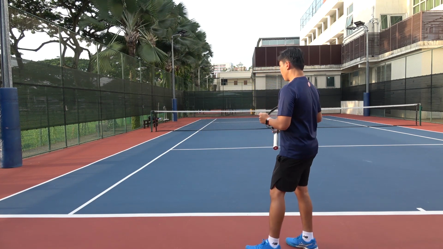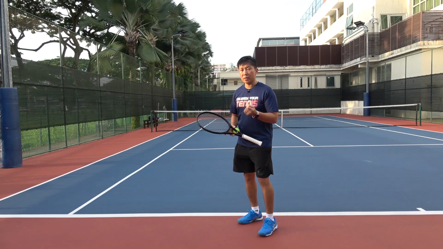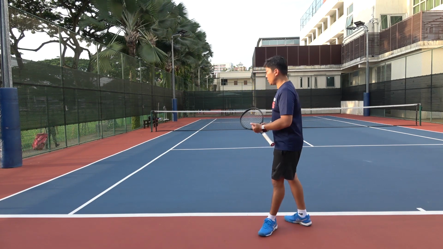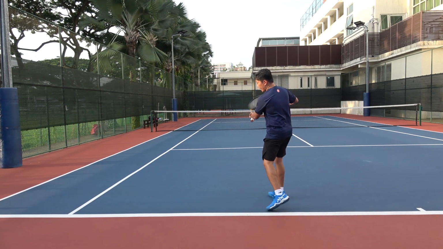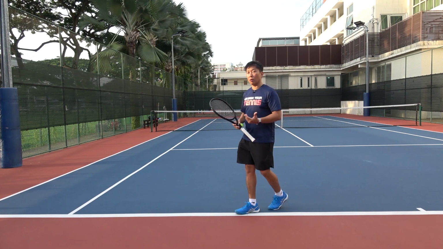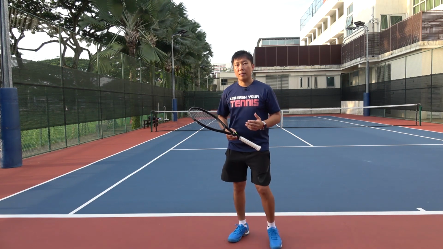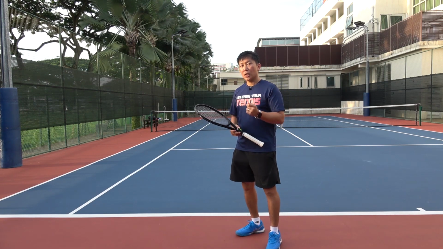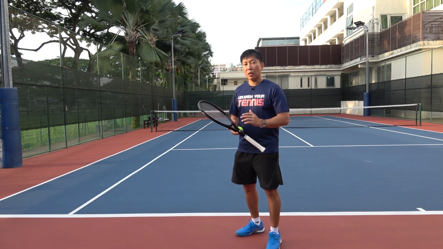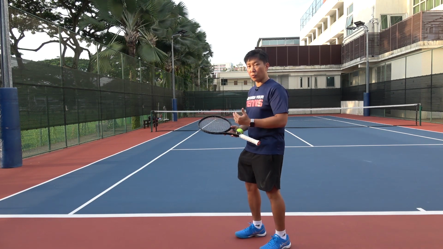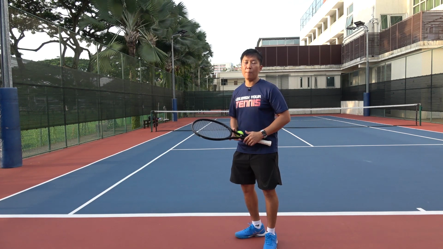And let's say if you want to change direction, you must identify when is the opportunity. If you see that the ball coming towards you is weak, you are able to step into the court and hit. Then you have the option of either going back cross court or going down the line. By identifying the opportunity, you have a higher probability of winning the point. So avoid changing direction unnecessarily, and cut down the number of errors by playing high percentage tennis.